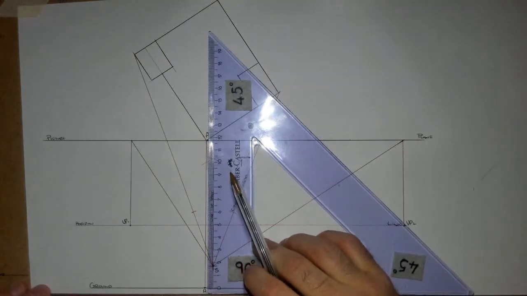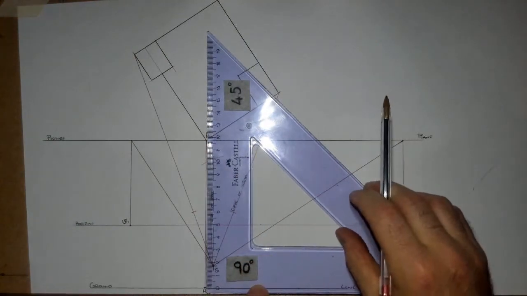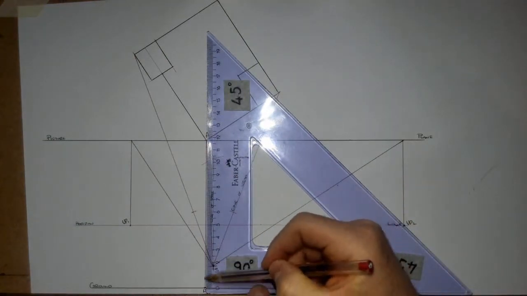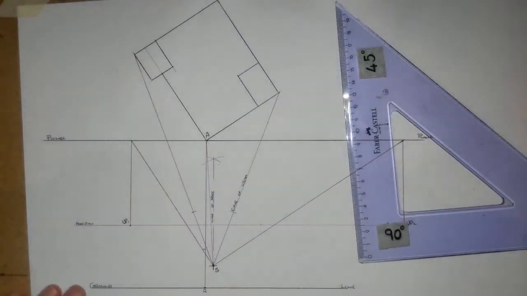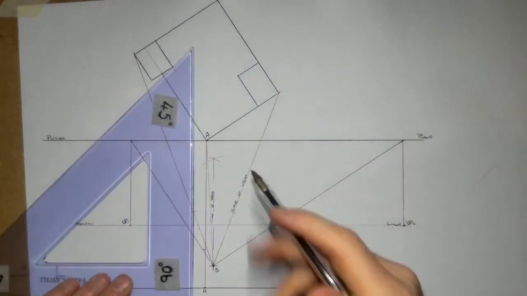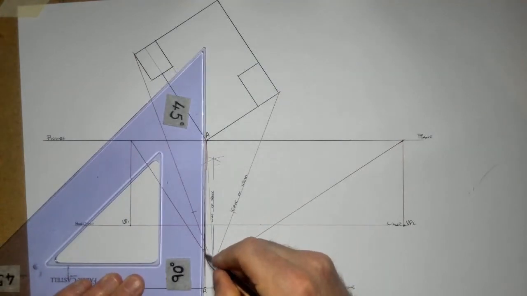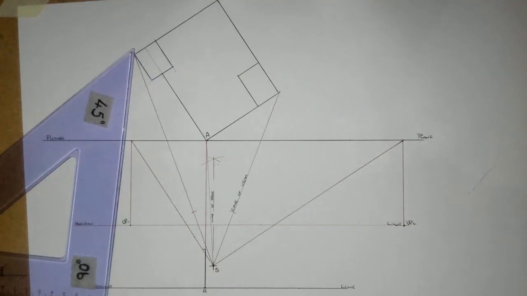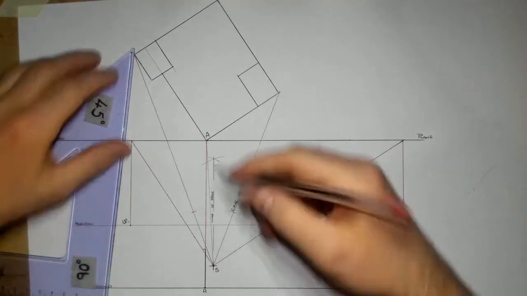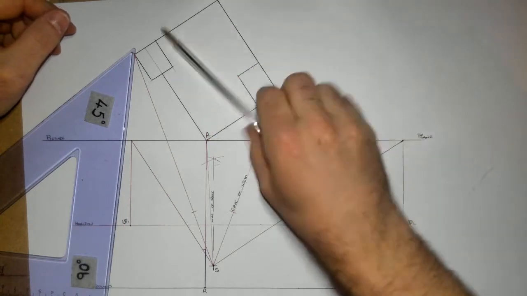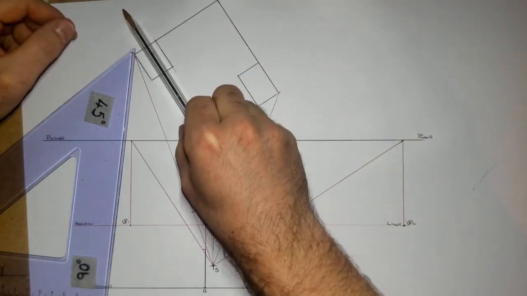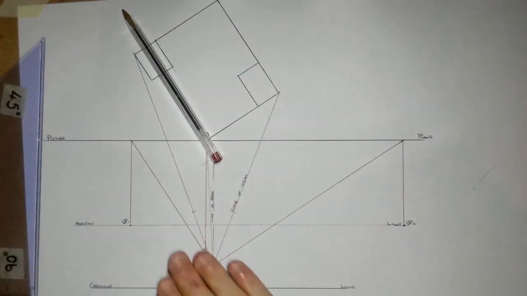So, straight away I can measure up 30 millimeters along corner A. So from A, measure up 30 millimeters. So I've measured that there. I can heavy in that edge, because I know that's a heavy edge. Now, the front face here, as I said, is going in this direction, and parallel faces will all go in one direction.